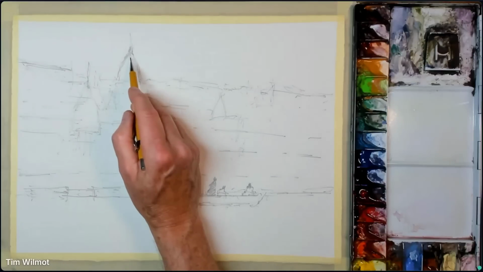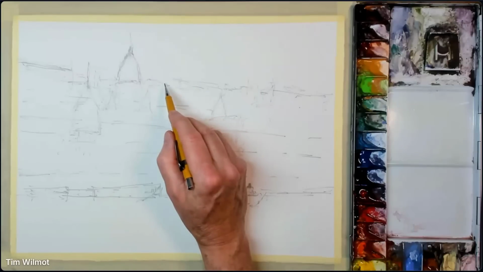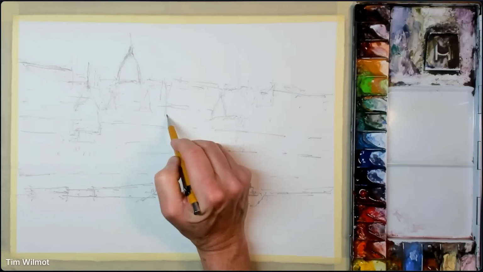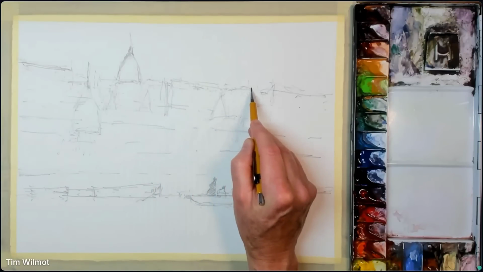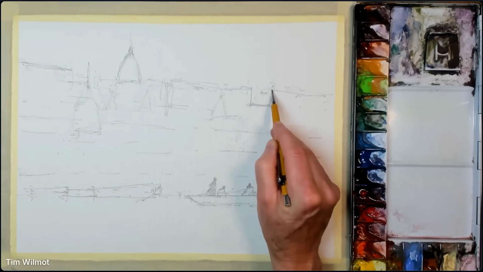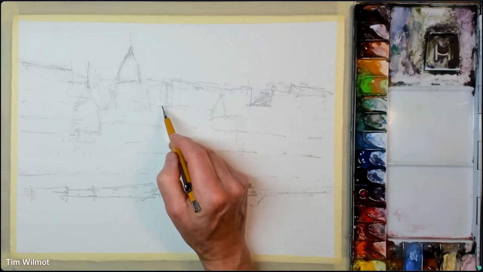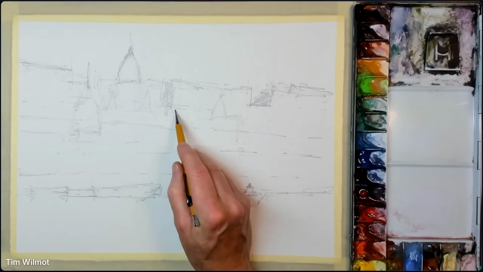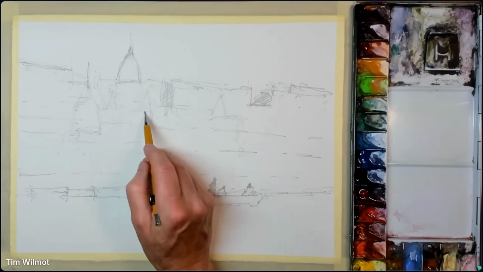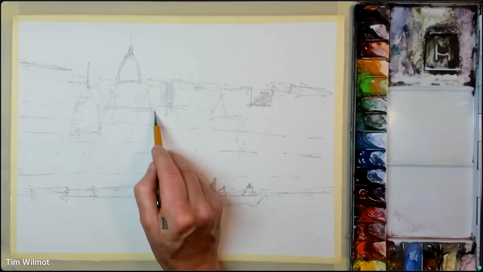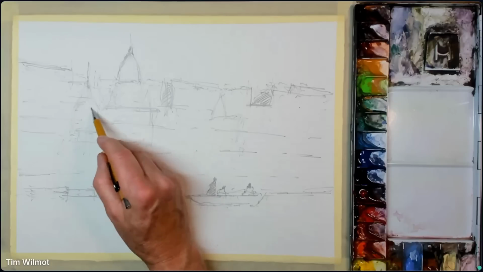That's the little spire on top of the tower. Just continuing along the back of the city. So that's dark in there. That's dark in there. Just use a bit of cross-hatching just to identify those darker areas. Right. Main temple comes out to the right-hand side, and that's that brownish color. That's that brownish color down there.